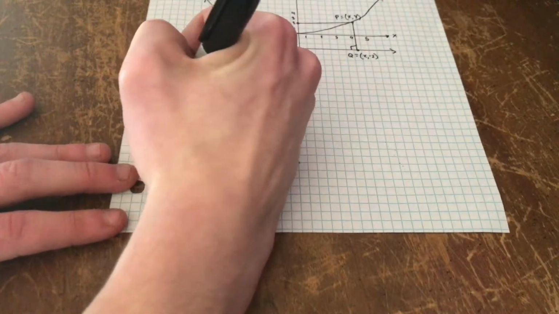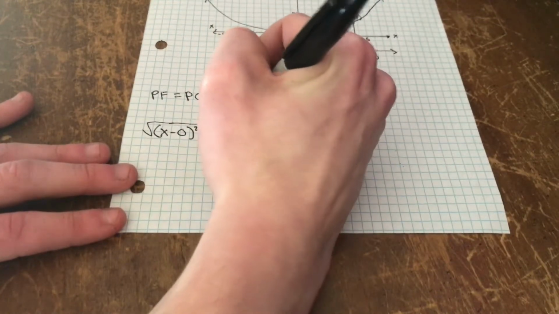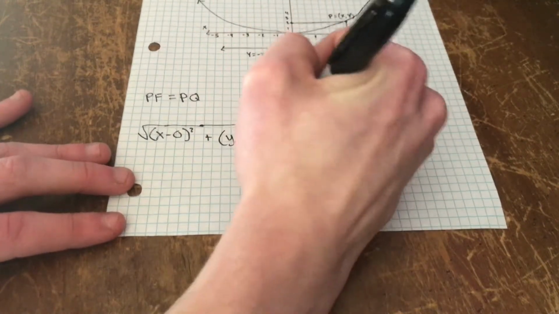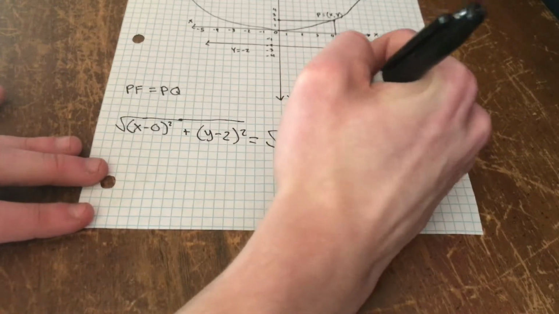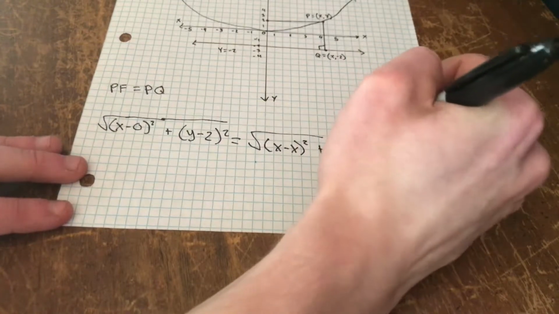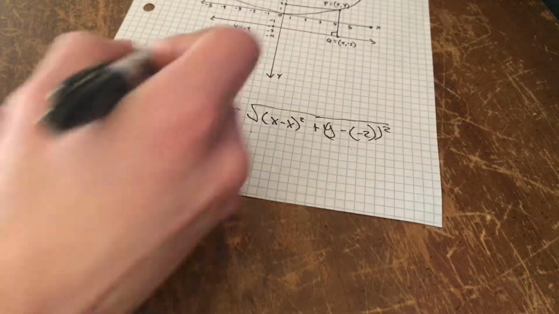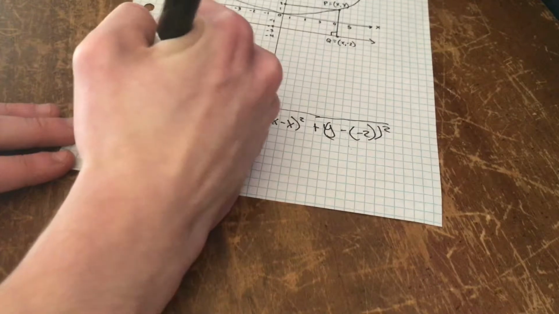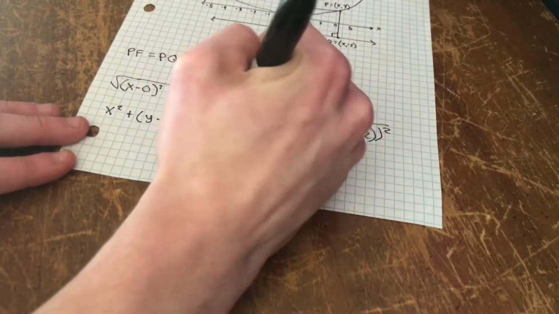Square root of x minus 0 squared plus y minus 2 squared equals the square root of x minus x squared plus y minus negative 2 squared. Next, you want to square both sides to get x squared plus y minus 2 squared equals y plus 2 squared.